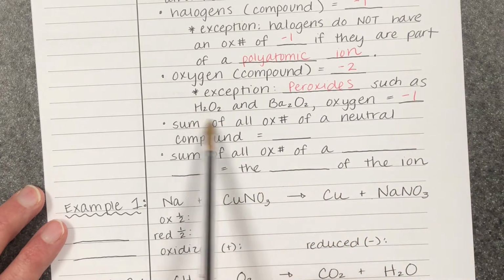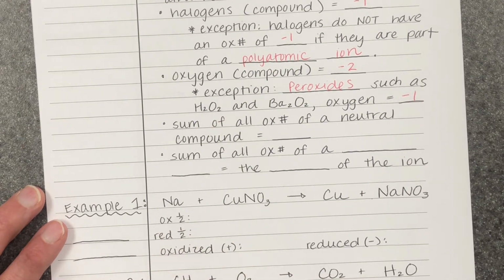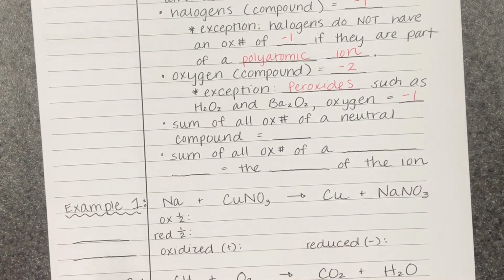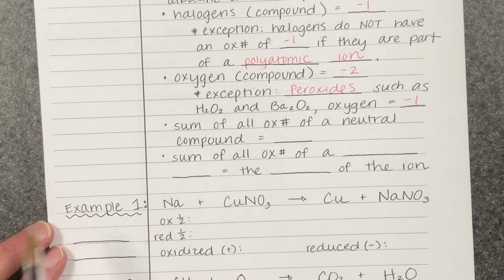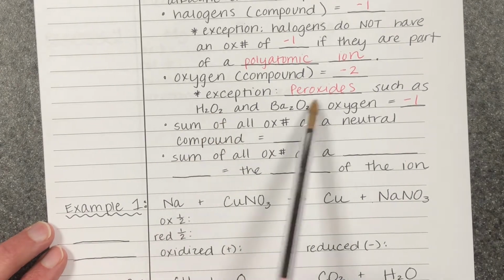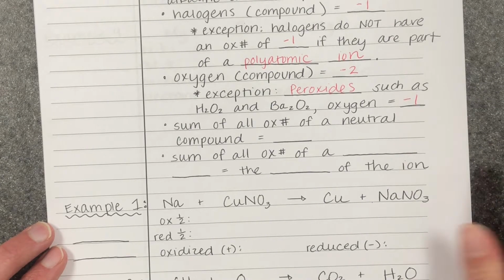Peroxides come from the idea that there's one hydrogen per oxide, and so right here, my hydrogen and oxygen have to carry similar but opposite oxidation numbers to cancel each other out. And so if hydrogen is +1, then in this case, oxygen has to be -1. So peroxides, like these two that are here, are going to have a -1, but they're pretty rare.